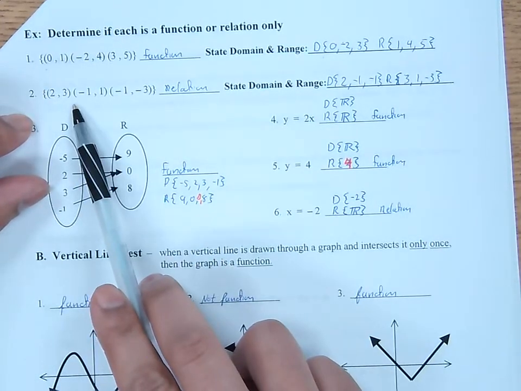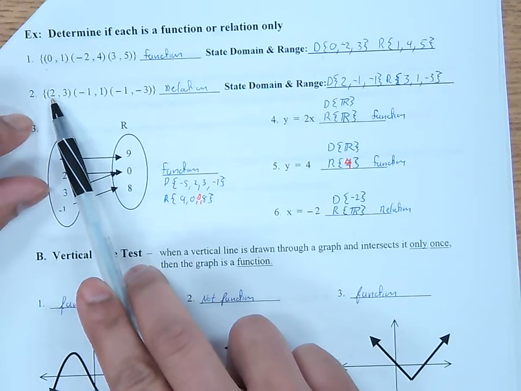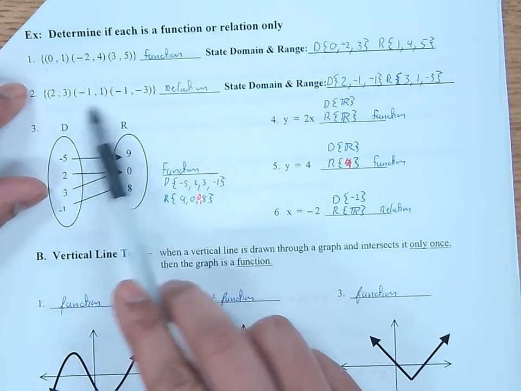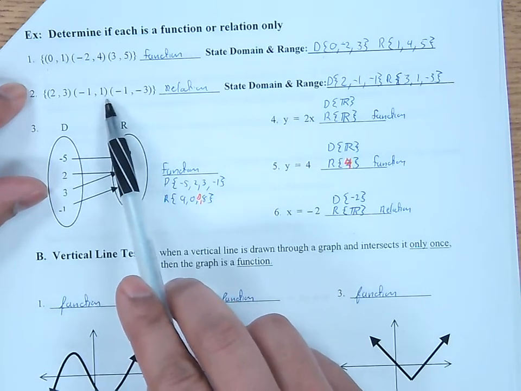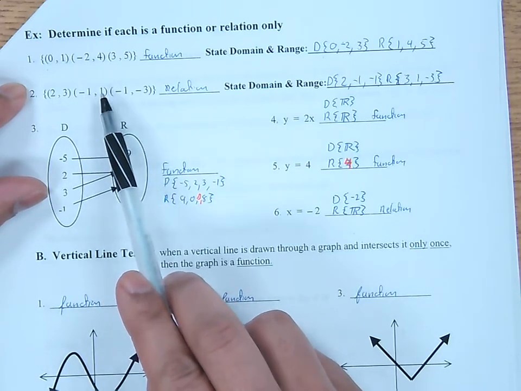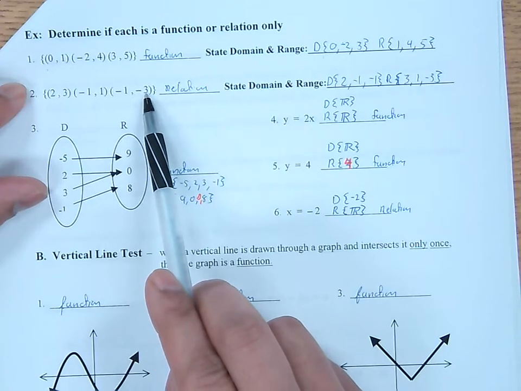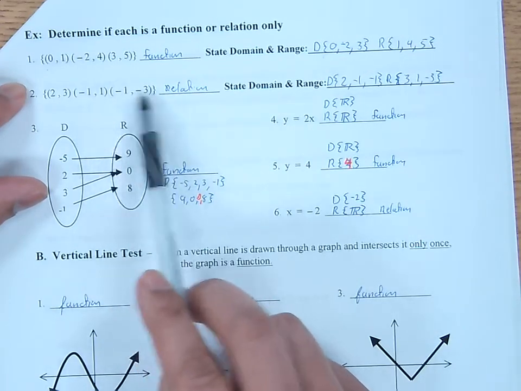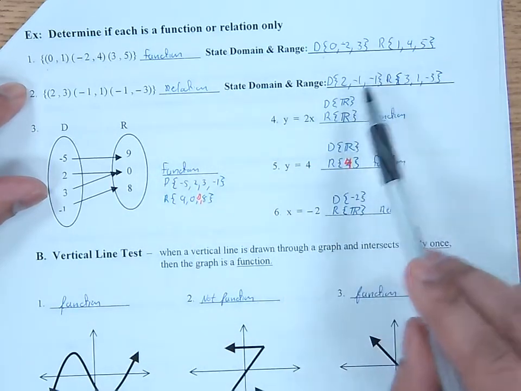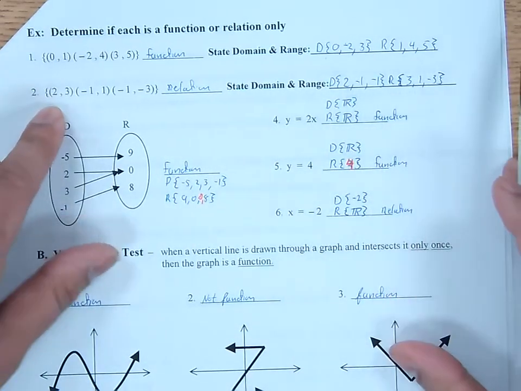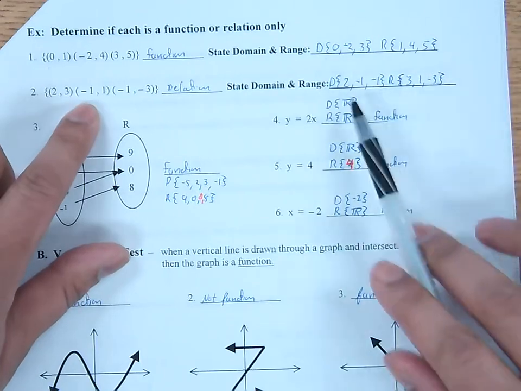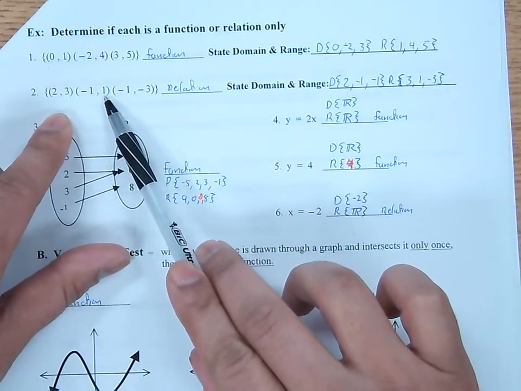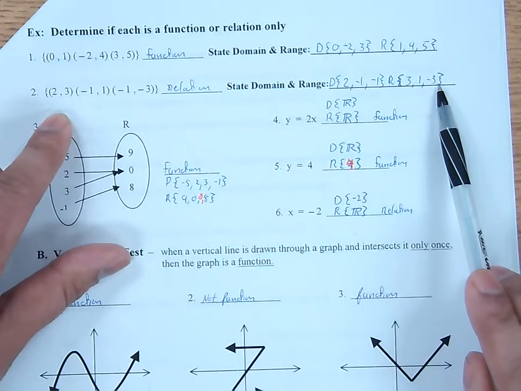This one right here, you can check to see if it's a function or relation. Simply check all the x values: 2, negative 1, negative 1. I've got two x values repeating. Let me double check. When I put this x value in, I got a 1. When I put this x value in, I got a negative 3. Obviously, you cannot have two different y values, so this is a relation and not a function. And again, the domain is simply stating all the x's: 2, negative 1, negative 1. The range is simply stating all the y's: 3, 1, negative 3.